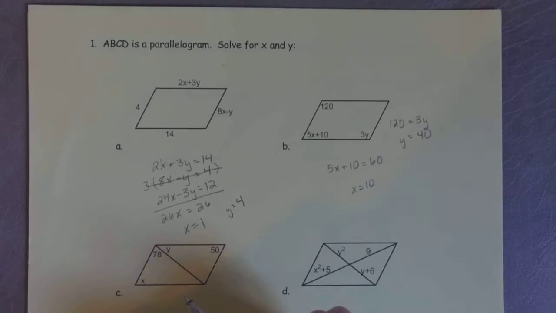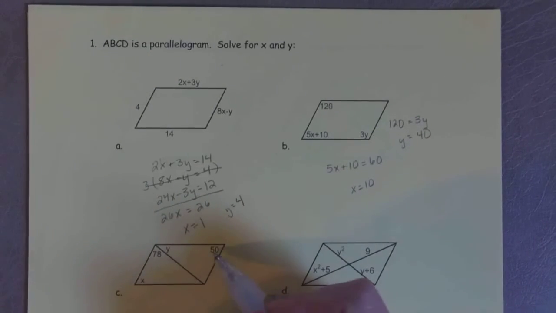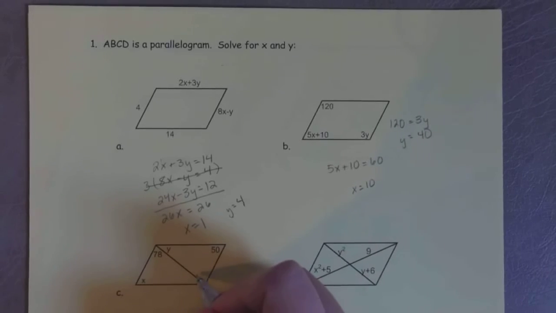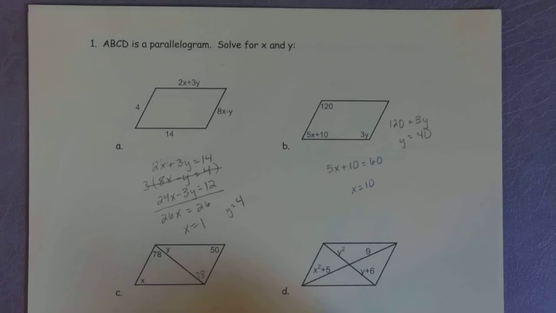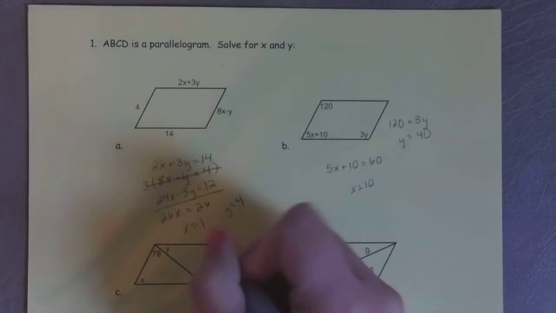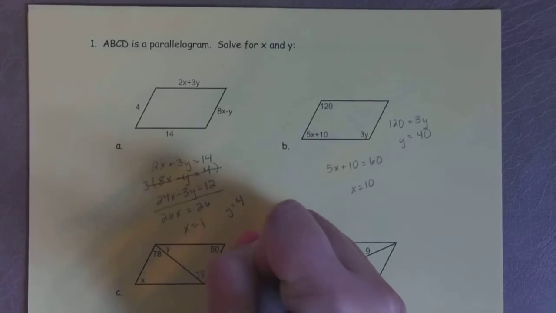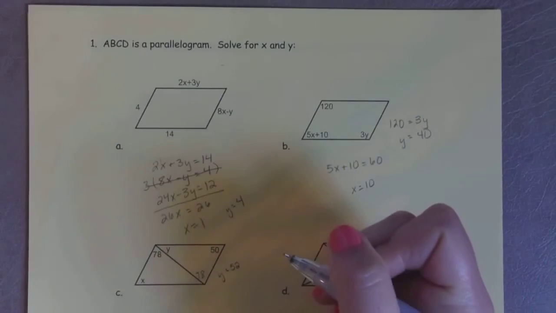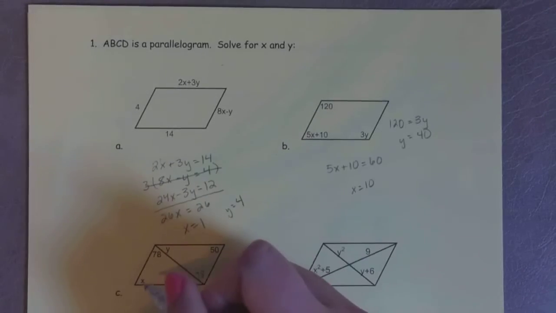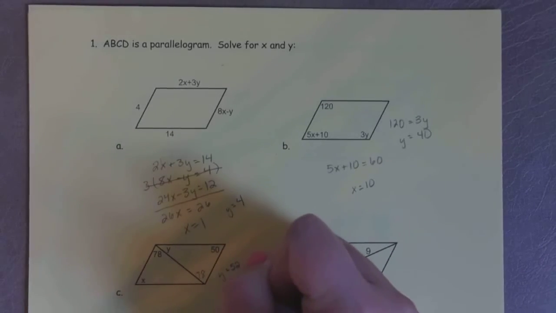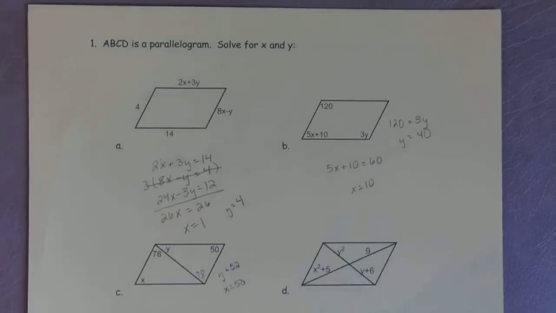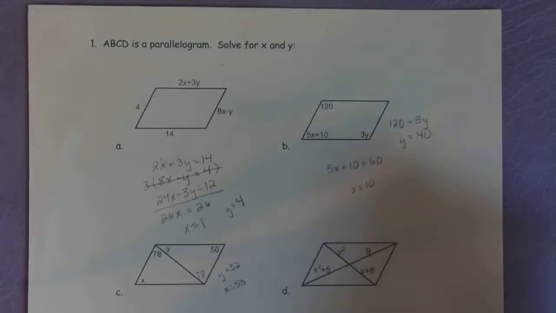All right. For letter C here, I know that these three angles add up to 180. Okay, that doesn't help us. Oh, yes, it does. Because this is 78 degrees, because they are alternate interior angles. So that tells me that y is going to equal 52. And then x would just be congruent to that angle because opposite angles are congruent.